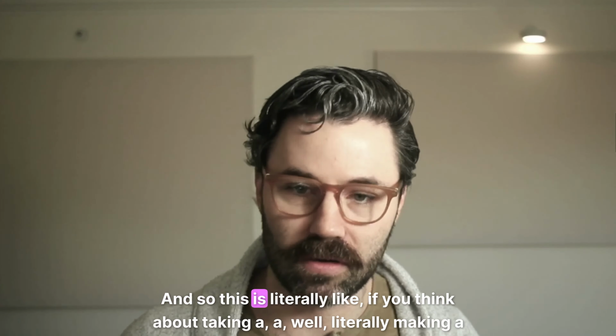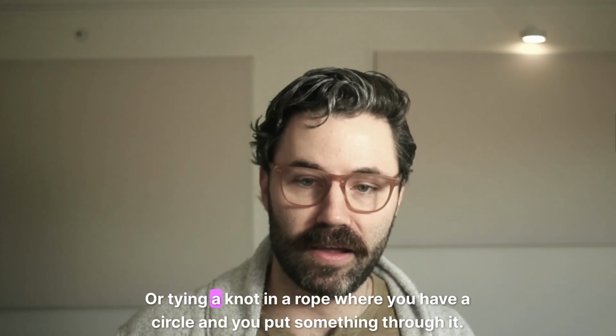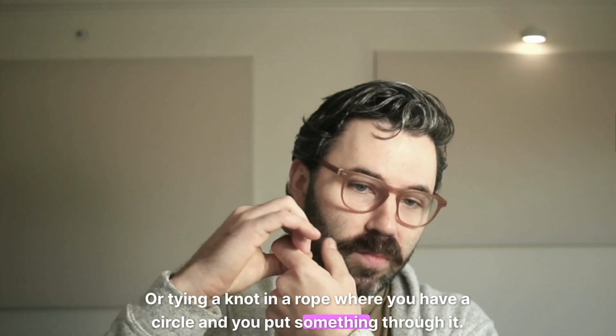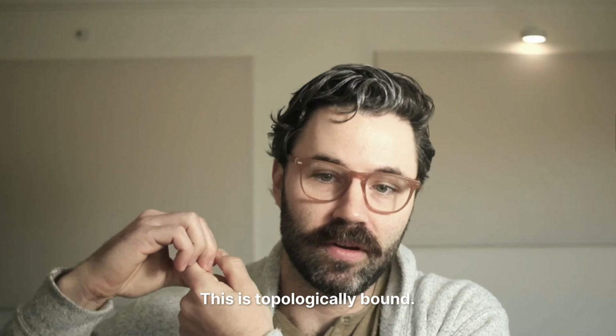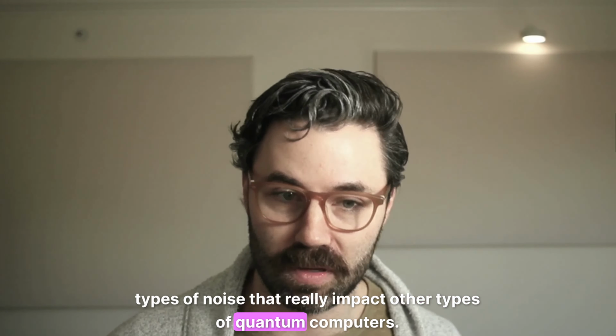Literally, if you think about making a braid, or tying a knot in a rope, where you have a circle and you put something through it, this is topologically bound. I can't take it apart without cutting it, which is a harder thing than just taking them apart. For the podcast listeners, I'm making little rings with my fingers and then pulling them apart like I'm a magician. That's much harder to do. So there's this really cool quality of it naturally being protected from certain types of noise that really impact other types of quantum computers.